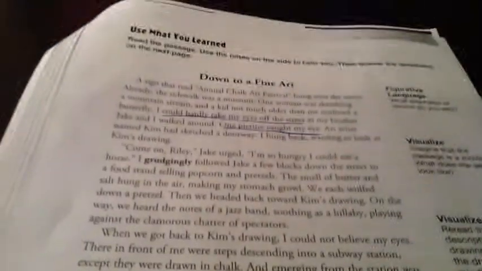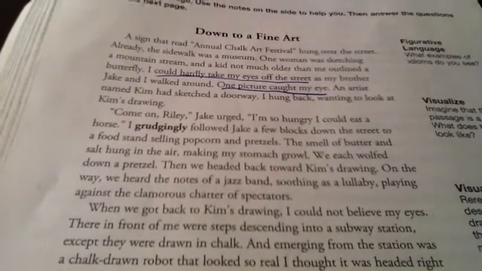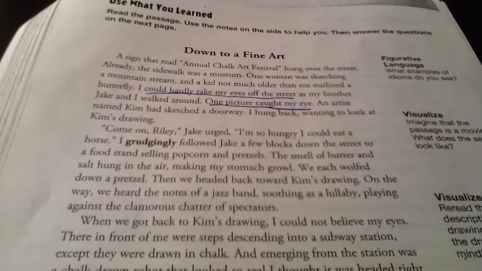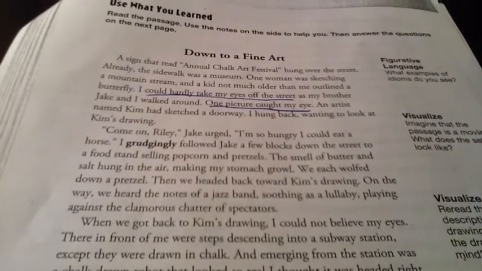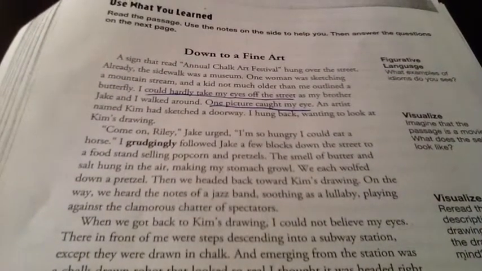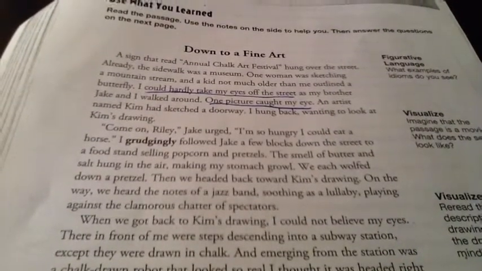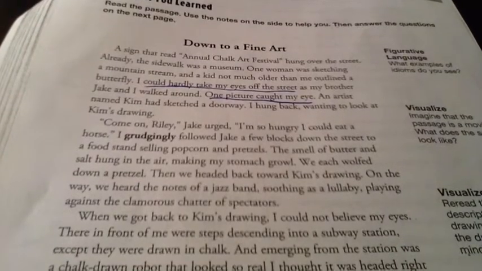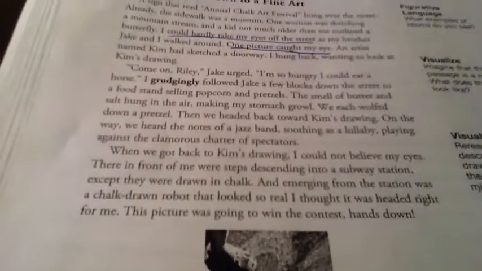I grudgingly followed Jake a few blocks down the street to a food stand selling popcorn and pretzels. The smell of butter and salt hung in the air, making my stomach growl. We each wolfed down a pretzel. Then we headed back towards Kim's drawing. On the way, we heard the notes of a jazz band, soothing as a lullaby, playing against the clamorous chatter of spectators. Ooh, I can really see this happening on the street. I'm visualizing as I'm reading this.